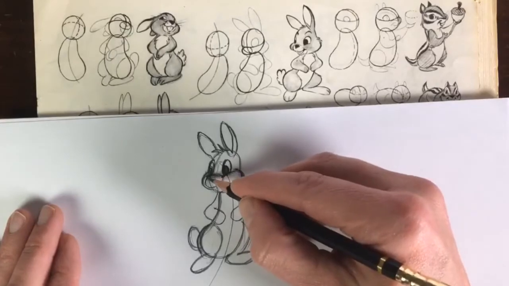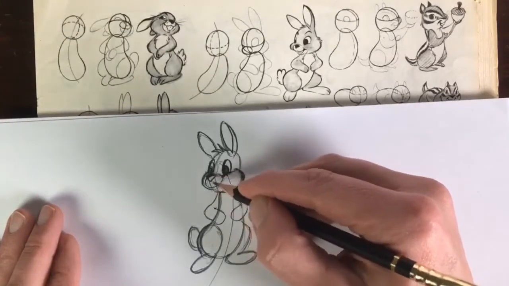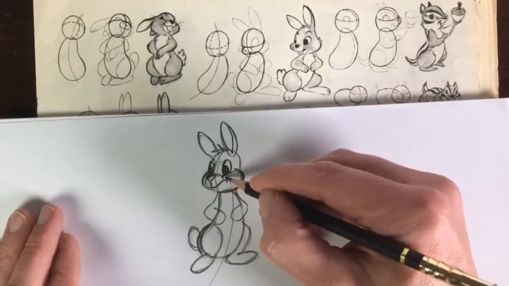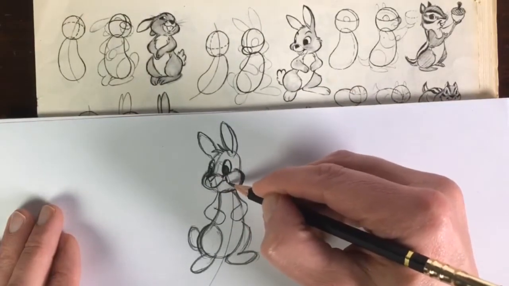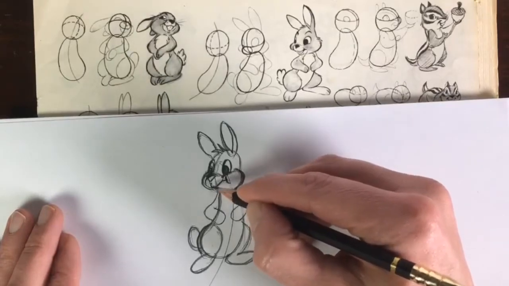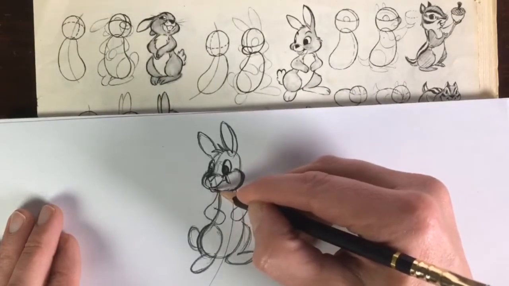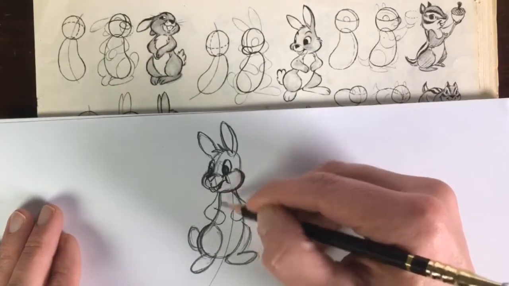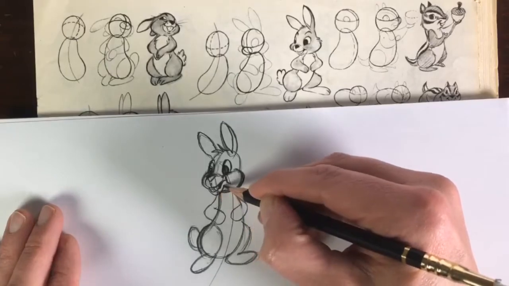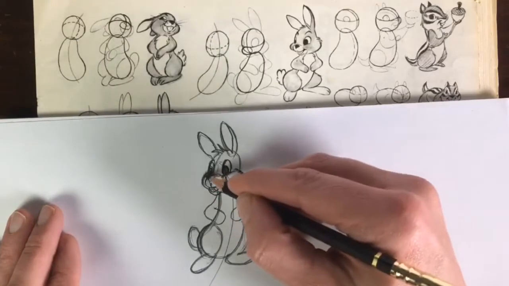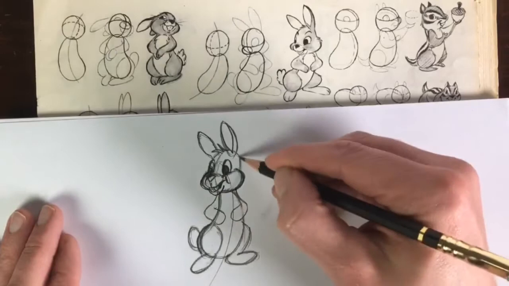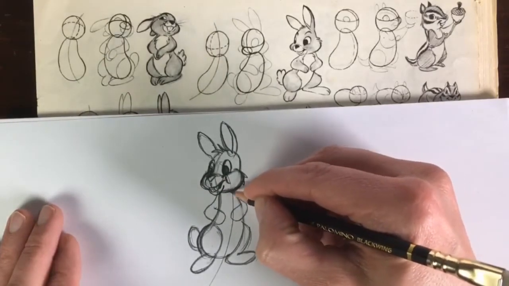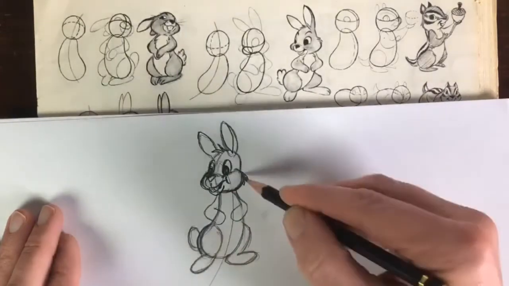And we're going to draw a little nose and his little smile. And he has tiny teeth. And then his underlip. And because it has some fur, you can draw some fur with some simple strokes.